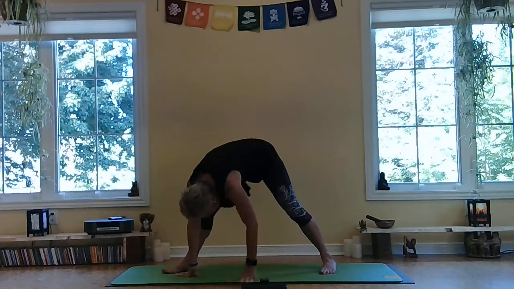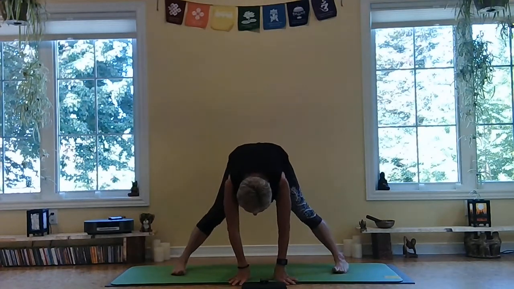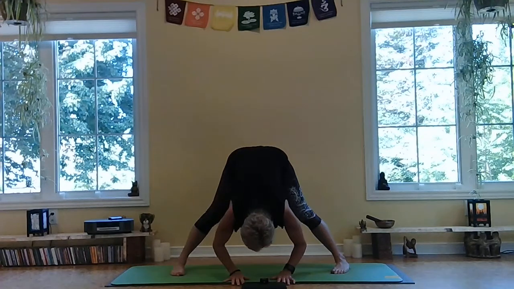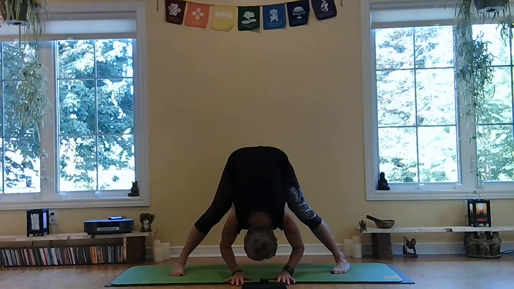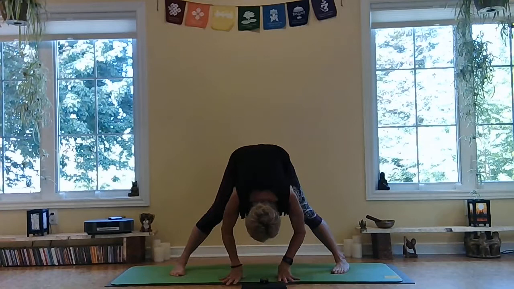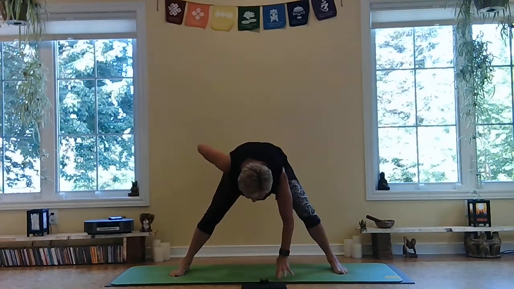And then walking the hands around, coming into a wide leg forward fold here. Just letting the crown drip toward the floor. And then with the hands on the hips, a little flex in the knees as you roll your way to standing. Head comes up last.